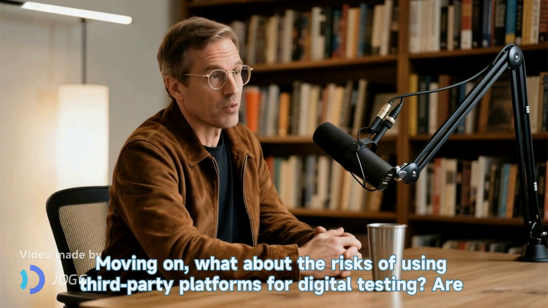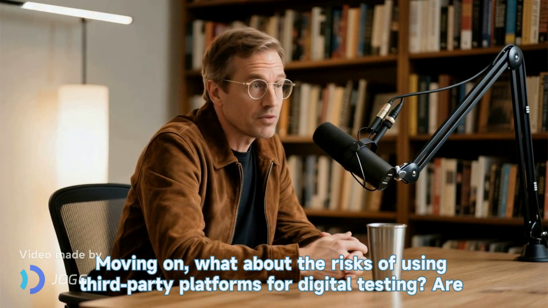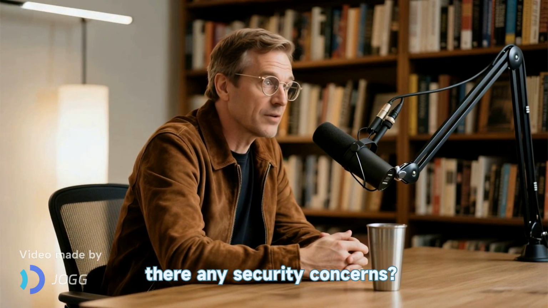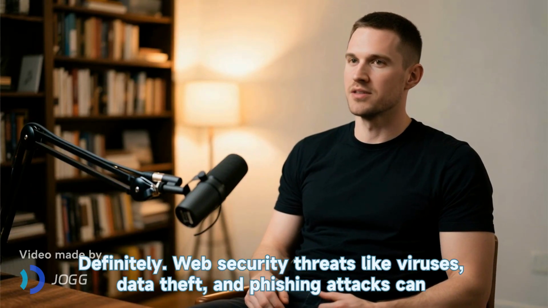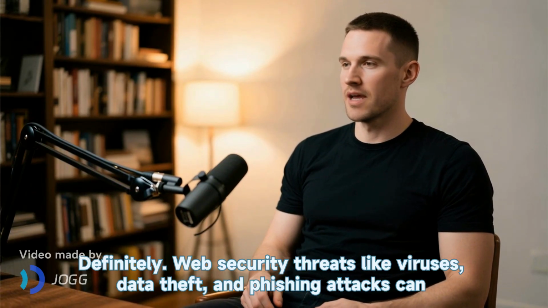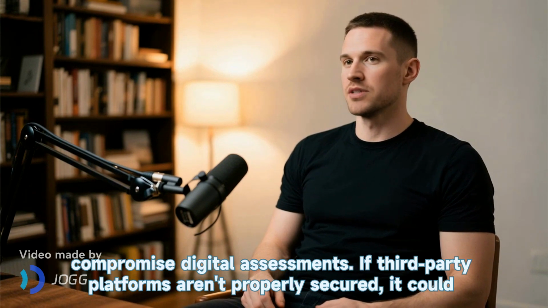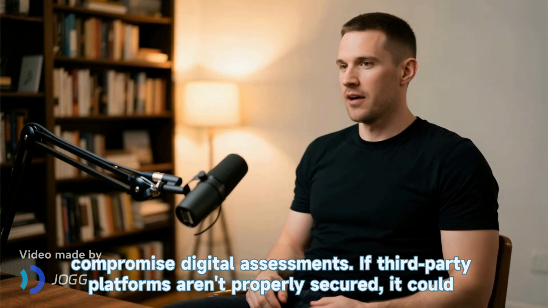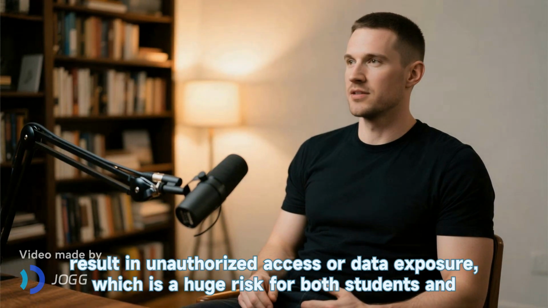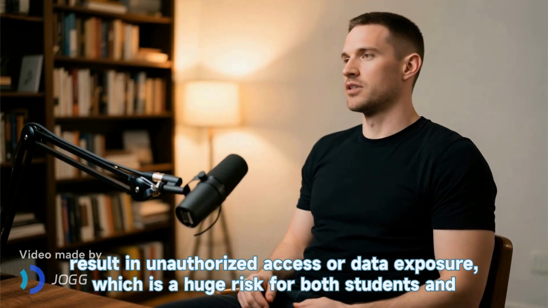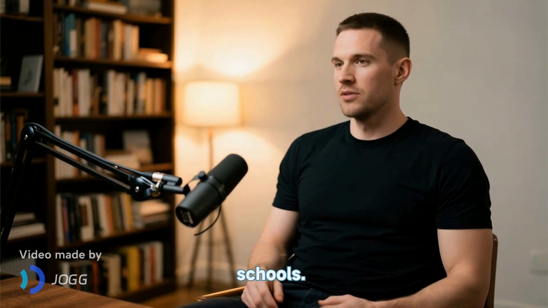Moving on, what about the risks of using third-party platforms for digital testing? Are there any security concerns? Definitely. Web security threats like viruses, data theft, and phishing attacks can compromise digital assessments. If third-party platforms aren't properly secured, it could result in unauthorized access or data exposure, which is a huge risk for both students and schools.